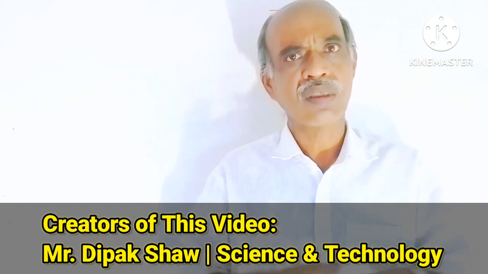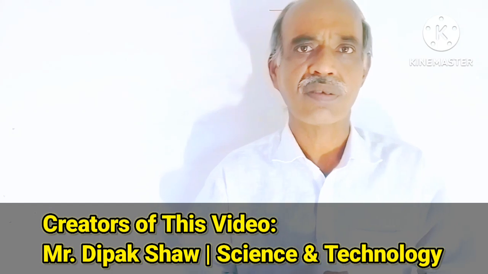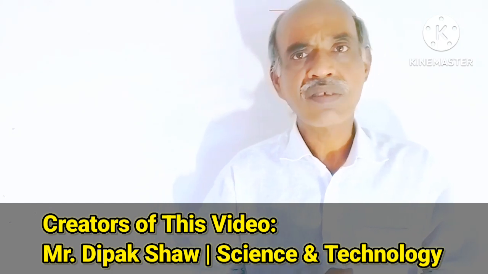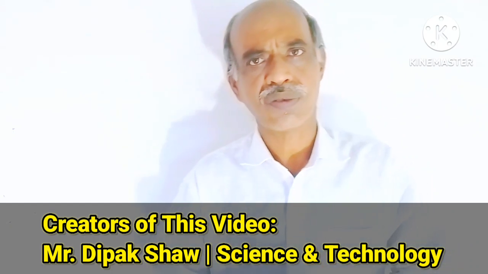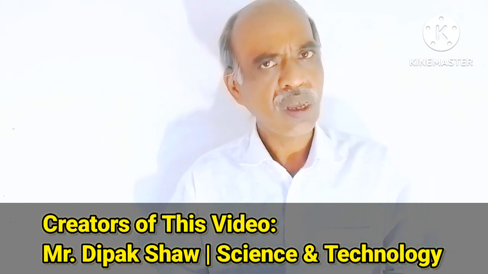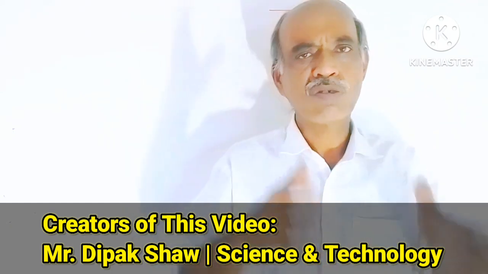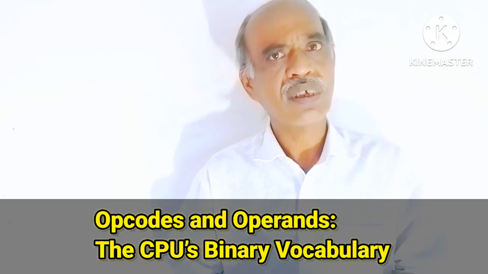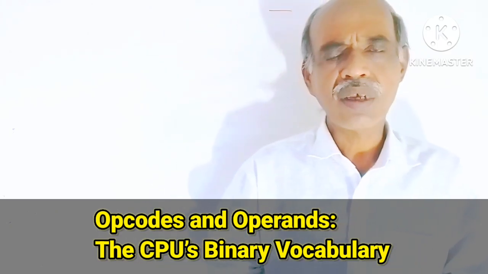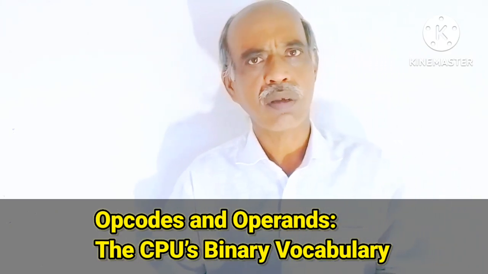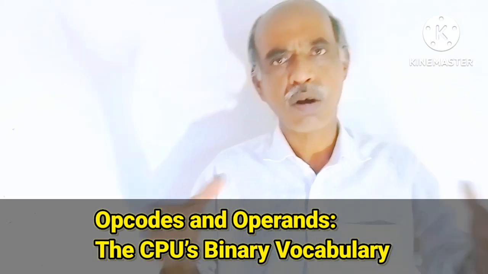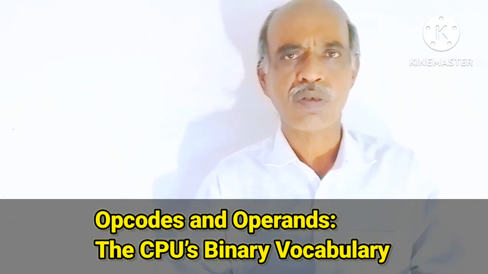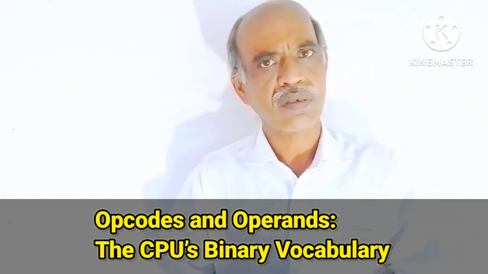CPU understands one thing, that is binary instructions. Binary instructions means instructions in terms of ones and zeros. CPU understands only these things, ones and zeros, that is binary. Anyway, so this part was all about the CPU. So we were talking about two essential terms, opcodes and operands.